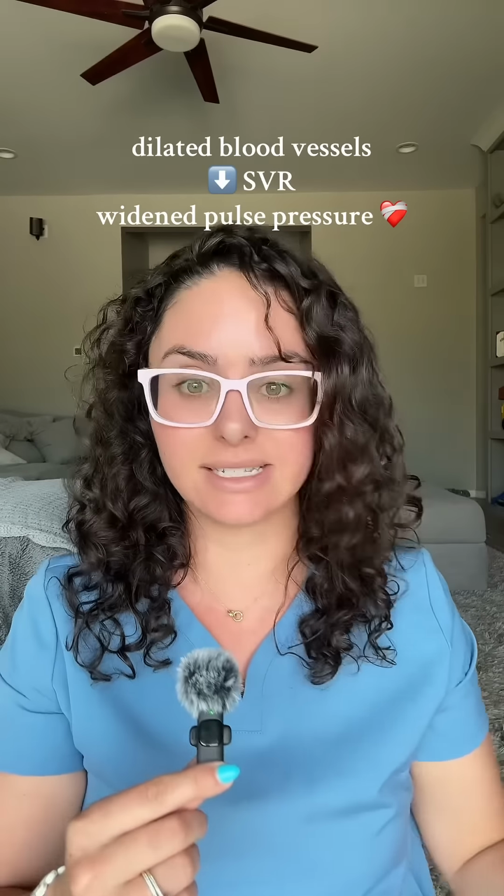Next is our distributive shock patients, your anaphylaxis, your sepsis. Your patient's blood vessels are dilated, dropping that systemic vascular resistance. They may have a widening pulse pressure.